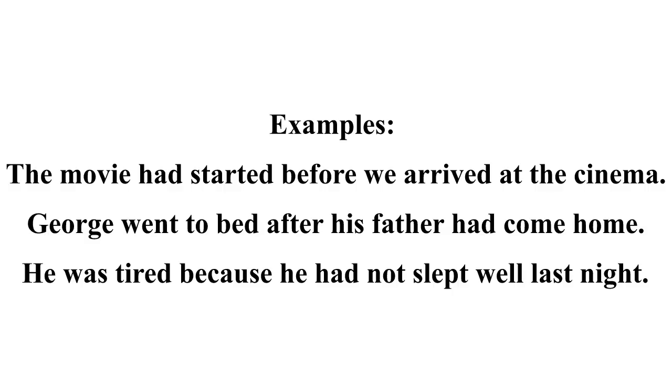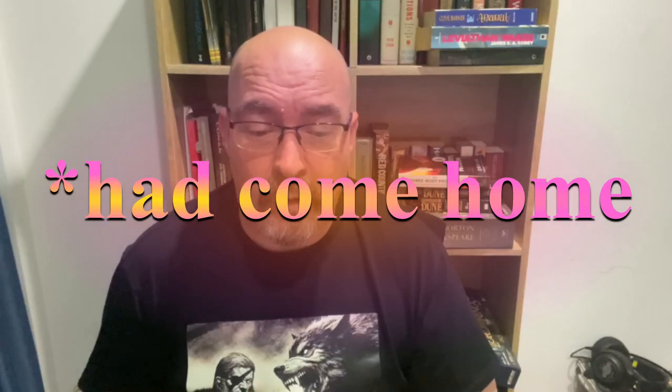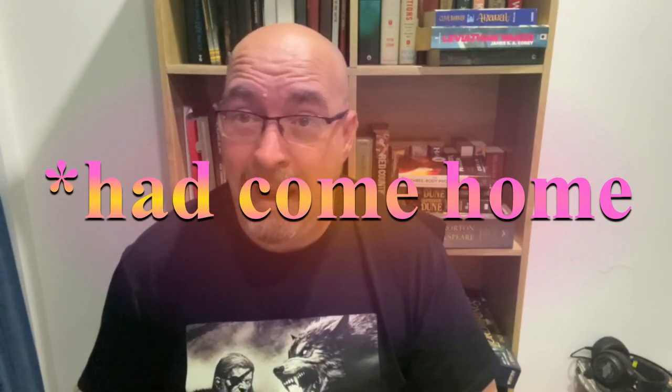Another example, George went to bed after his father came home. So George went to bed after. That means the father came home first and then George went to bed. If we wanted to reverse that, we would say, his father came home before George went to bed. We would reverse it that way.